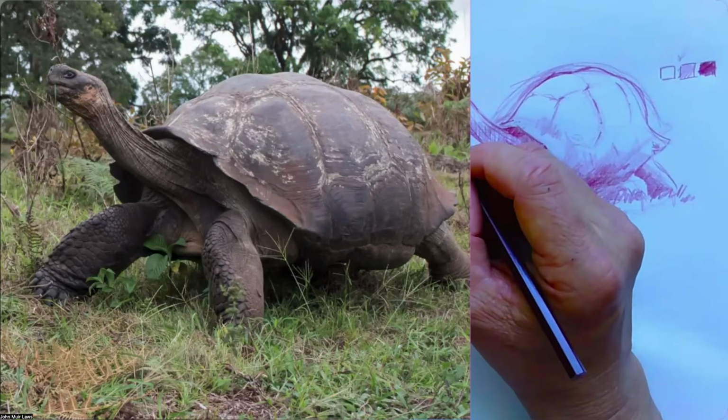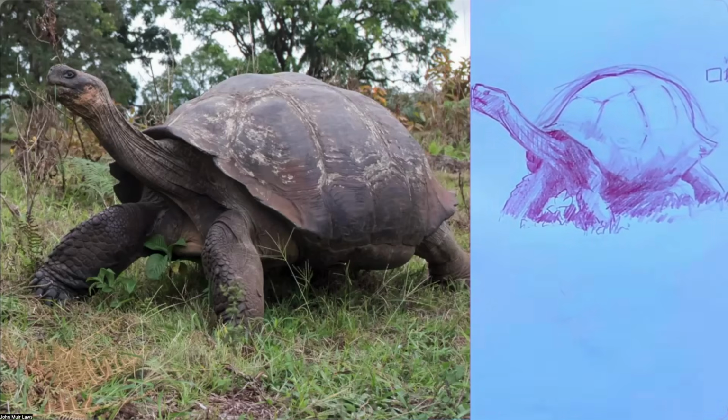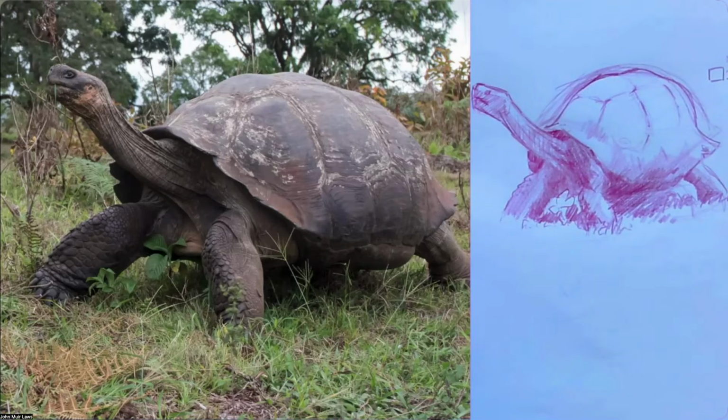Could you scooch the tortoise over a little? So this approach to adding color in the field is so much easier. We'll go back again to the things that aren't done from photographs. So these little sketches here, this is live from the field.